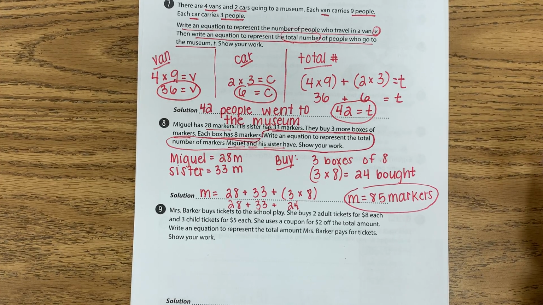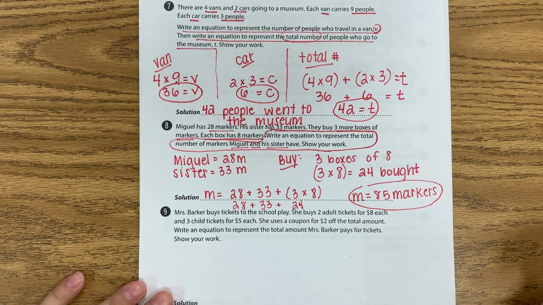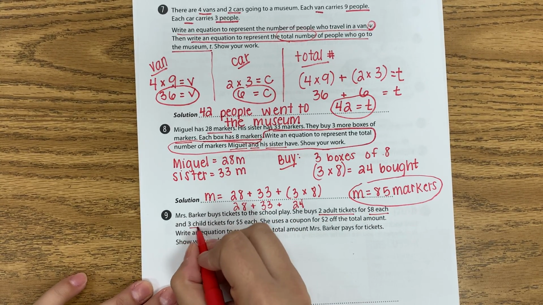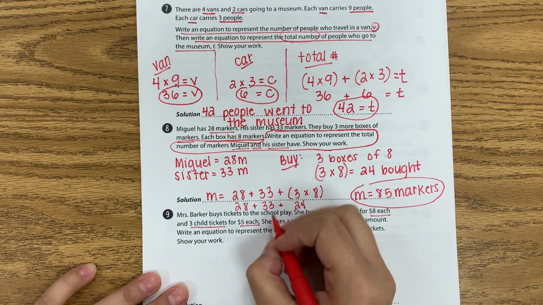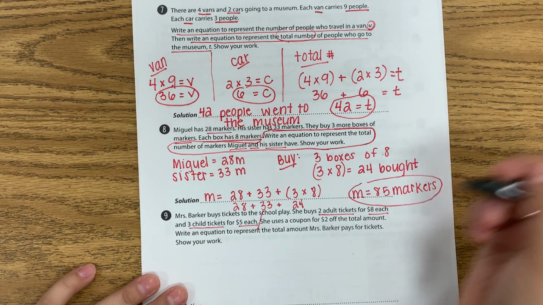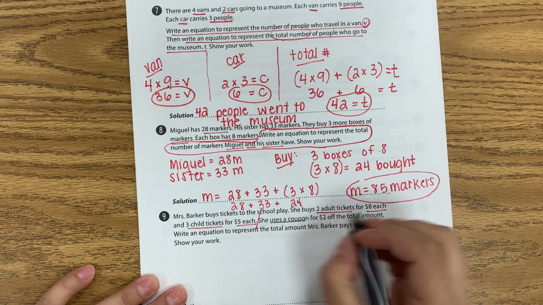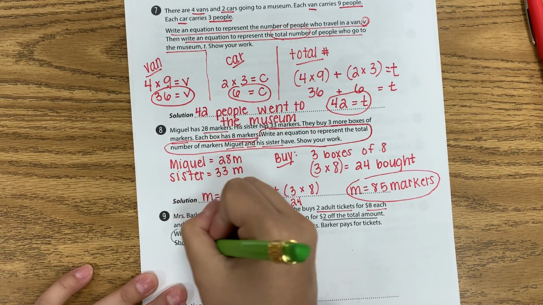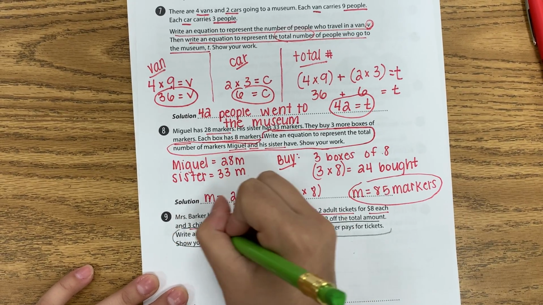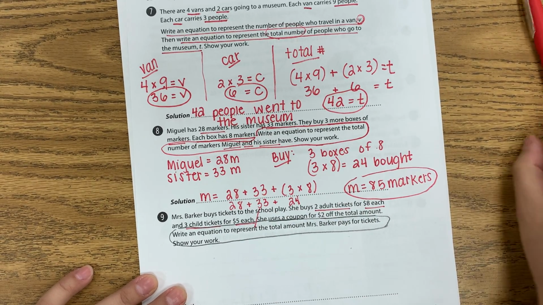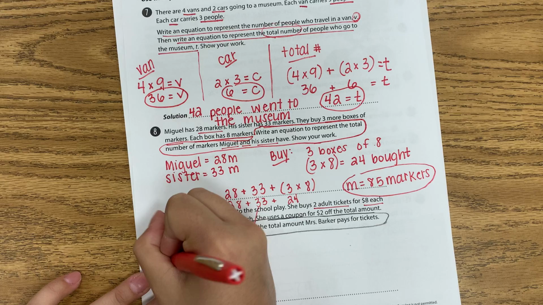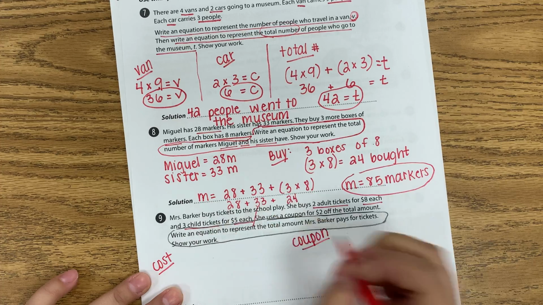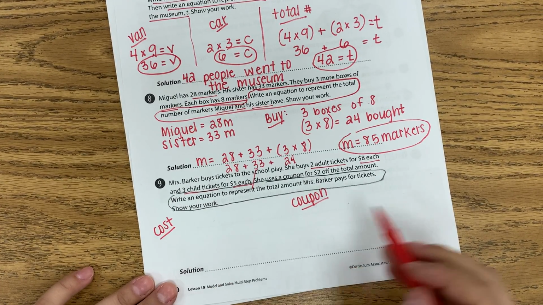So, number 9 says, Mrs. Barker buys tickets to the school play. She buys 2 adult tickets for $8 each and 3 child tickets for $5 each. So that's part 1. Then she uses a coupon for $2 off the total amount. So we're going to need to write an equation to represent what she paid for the tickets and all. So first we need to find out the cost, and then we need to take off the coupon, okay? And when it says write an equation, we're just combining the equations we use to solve for each of these.